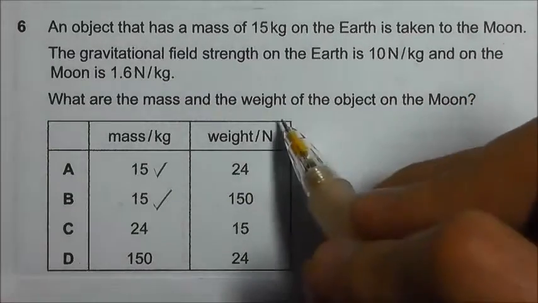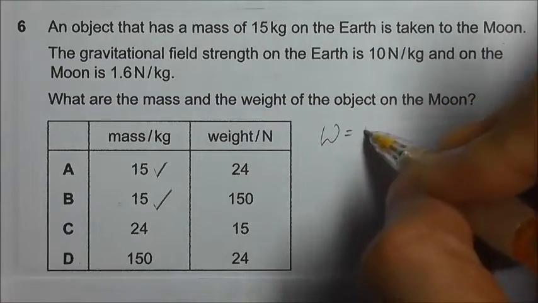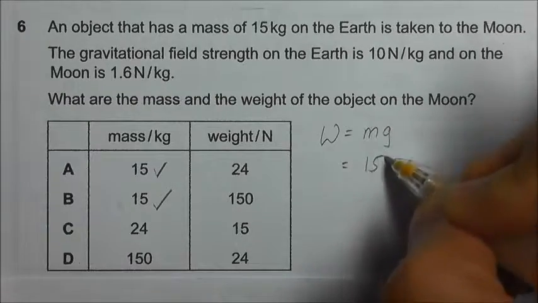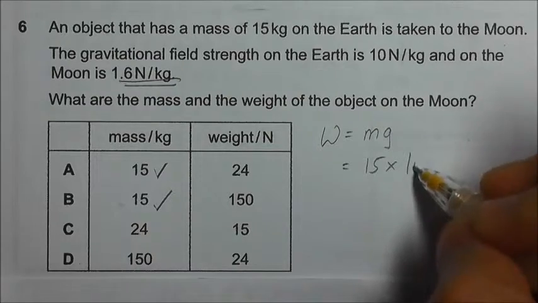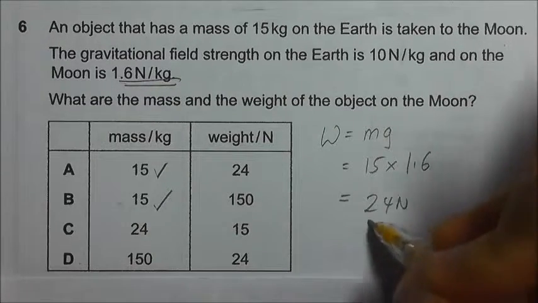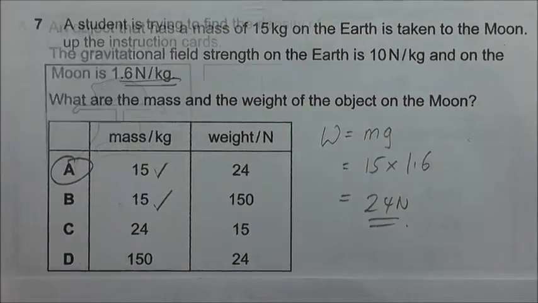And how about the weight of the object on the Moon? Use the formula W is equal to mass times gravitational field strength. So that will be 15 multiplied by 1.6. We have 24 Newton. Okay, so the answer is A.